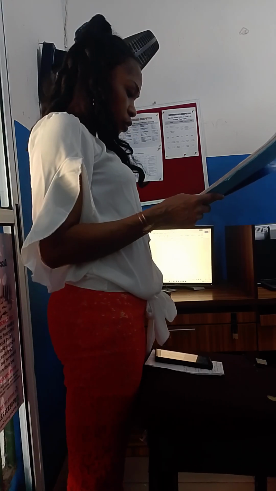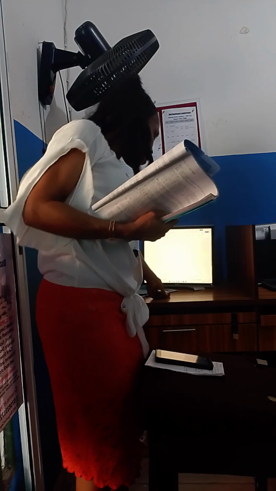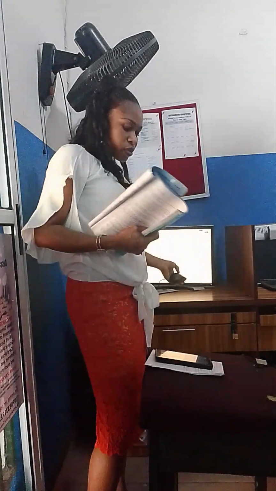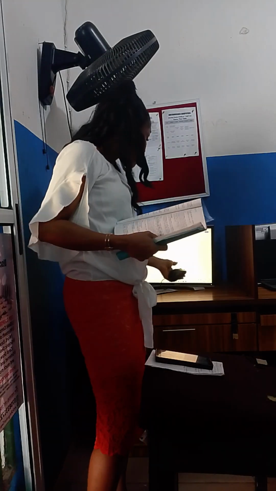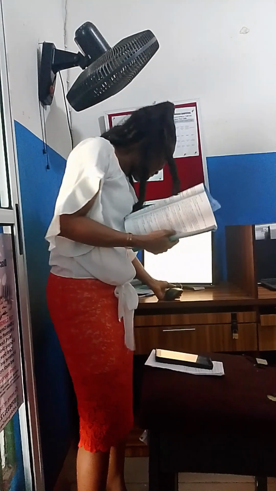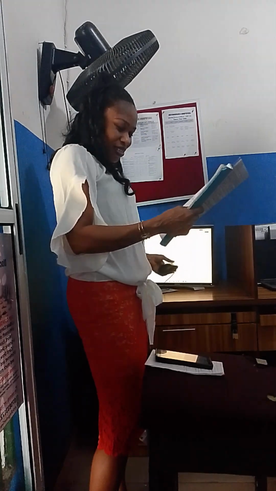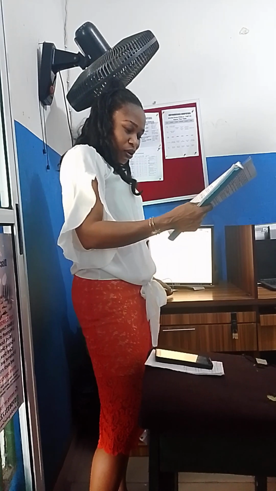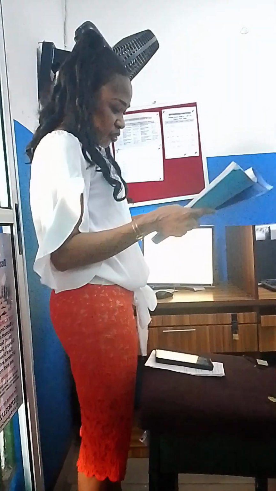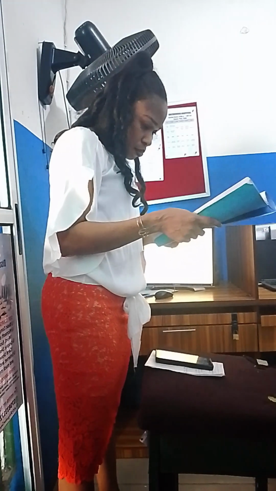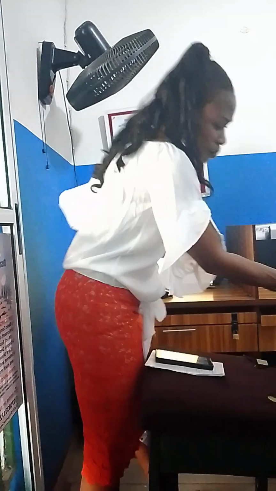Number one, the left button. Sorry, the left button. This is the left button. What is the use? Direct command. Yes, left click, direct command.